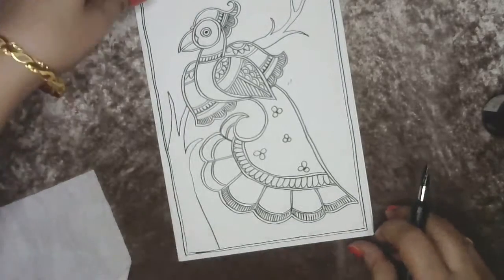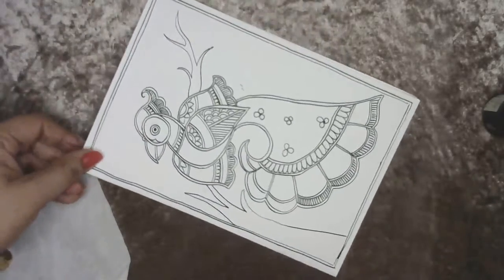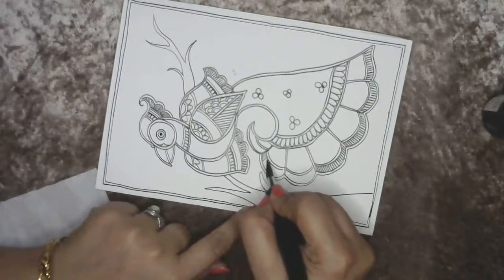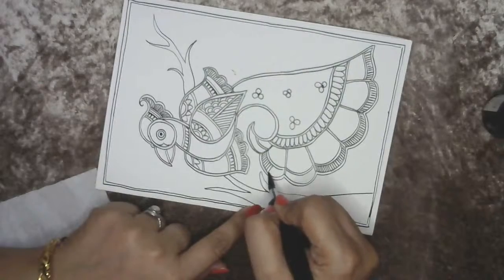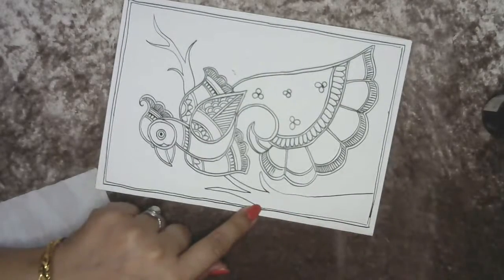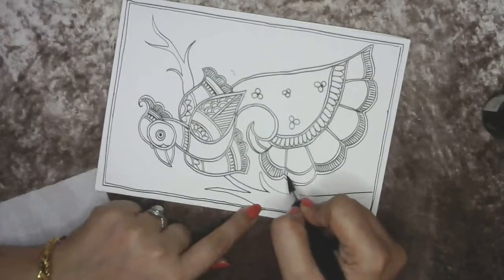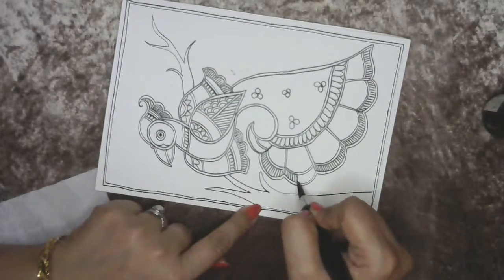Yesterday I showed you the color that was with brush pens or the sketch pens that the kids can use. Today we'll do it with the poster colors, poster colors or the cake colors that we get in Doms, Camel or any other brand.